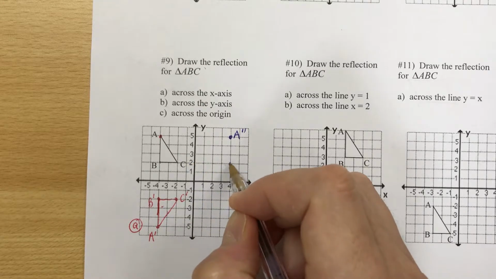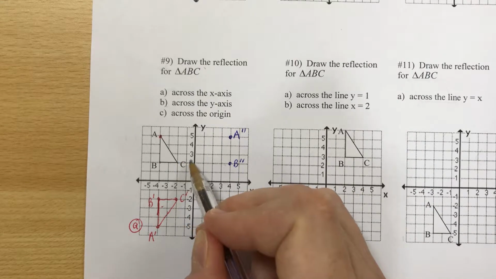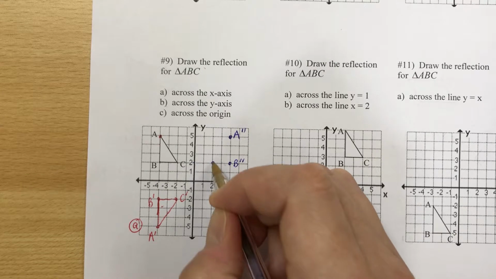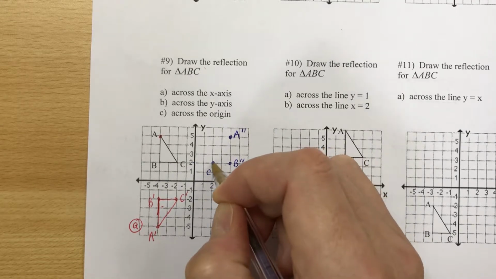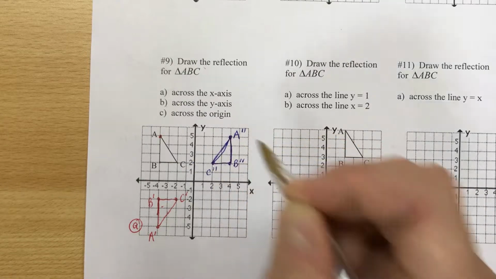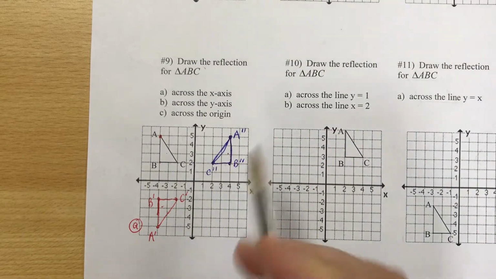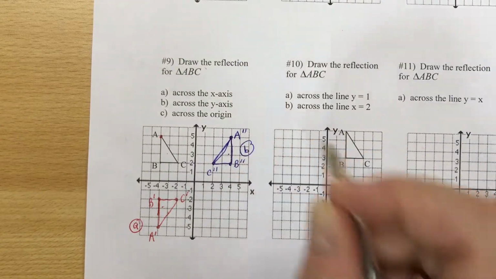1, 2, 3, 4. And then C, 1, 2 to get to the line of reflection, and then 2 more. There's C double prime. Connect the dots. And now this is the reflection across the y-axis. So this is for part B.